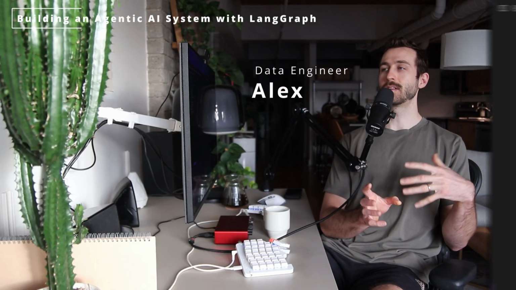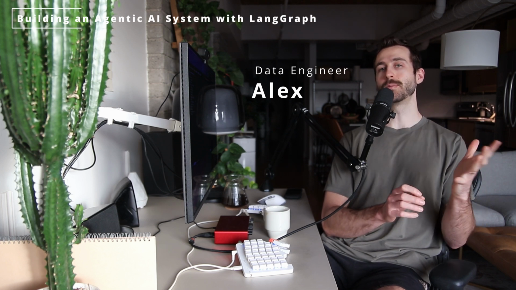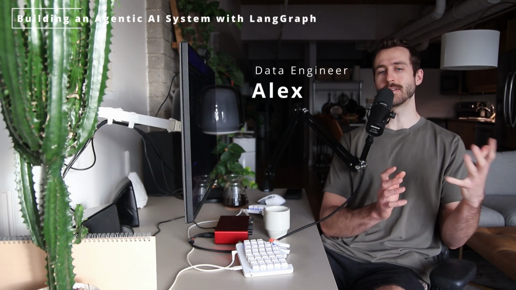In addition to seeing the actual Python library that I wrote for this, we're also going to be looking at a Jupyter notebook so we can explore LangGraph in a little bit more depth.